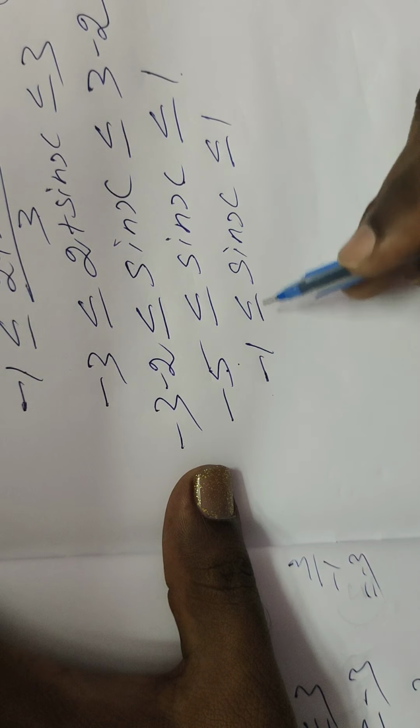What is minus sin inverse 1? Minus pi by 2 less than or equal to x less than or equal to pi by 2. So x belongs to the closed interval minus pi by 2 comma pi by 2. So the domain is minus pi by 2 comma plus pi by 2.